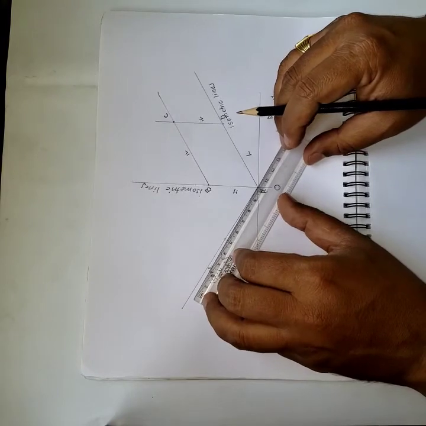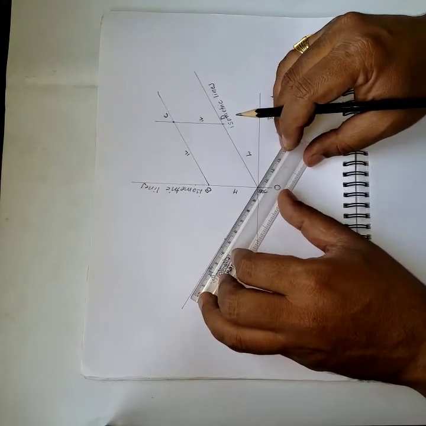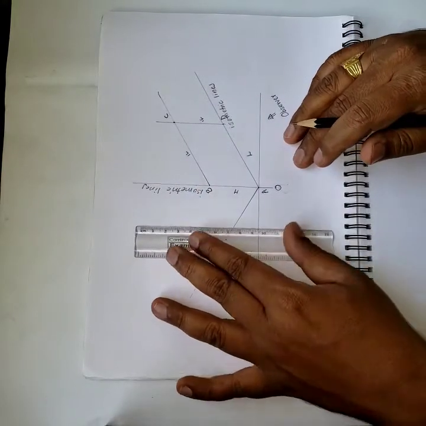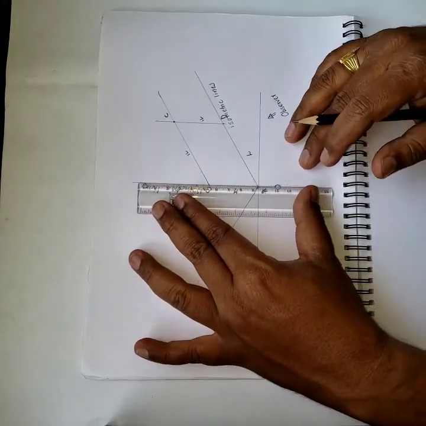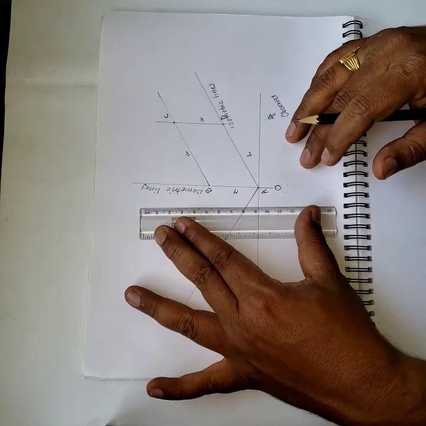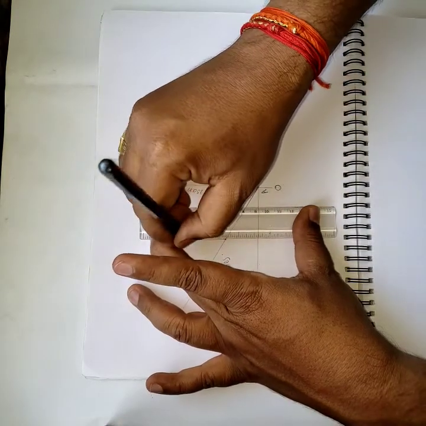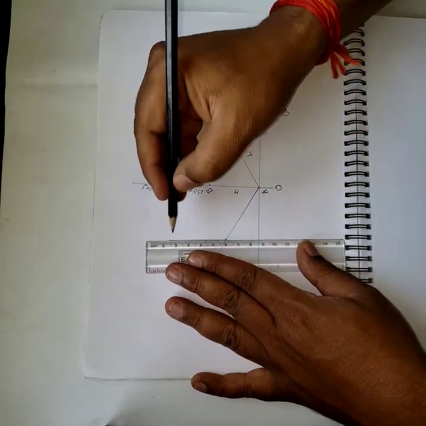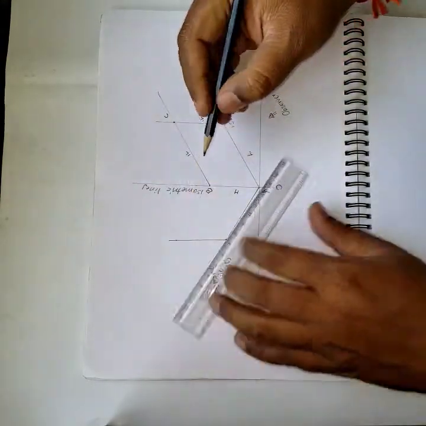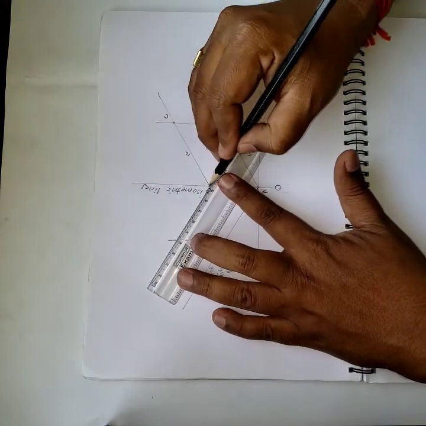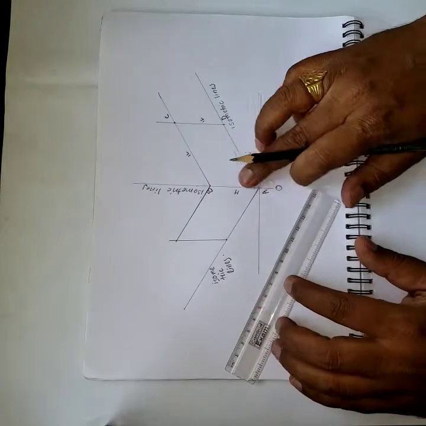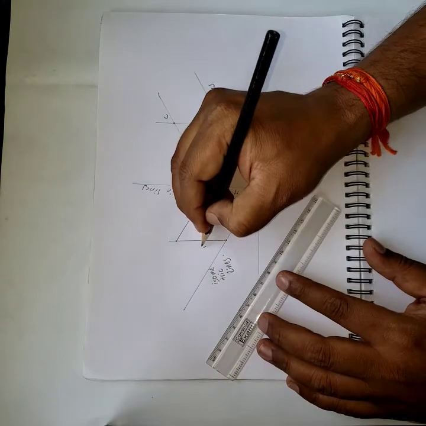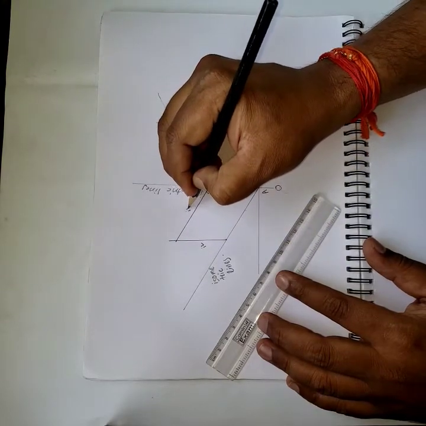If I want to see the side reference plane, then again the width of the object I will mark here. Suppose the width of the object is 50 mm. I will mark it here. Then I will draw a parallel line to this isometric line and mark it here. Then again I will mark the height here, and this particular height is reflected here. So what I did, I have now drawn again a parallel line to this isometric line. So this again becomes an isometric line.